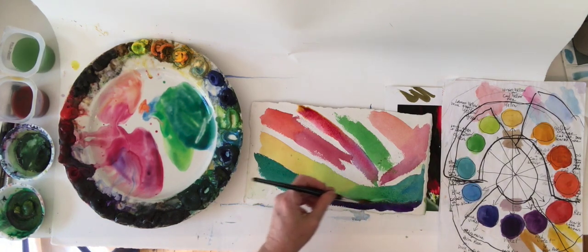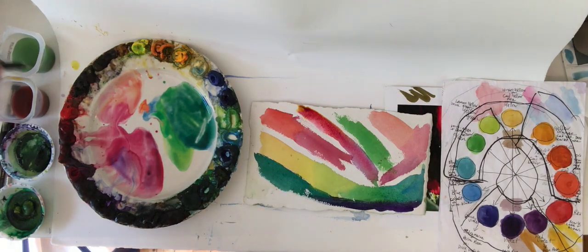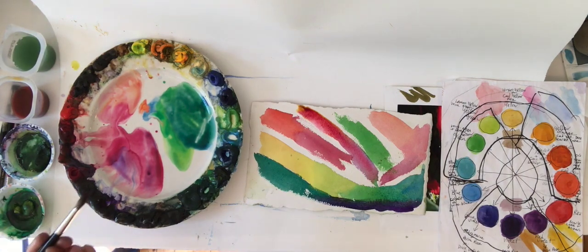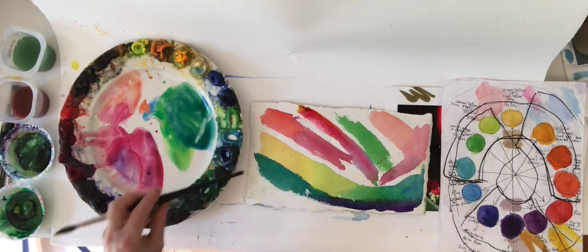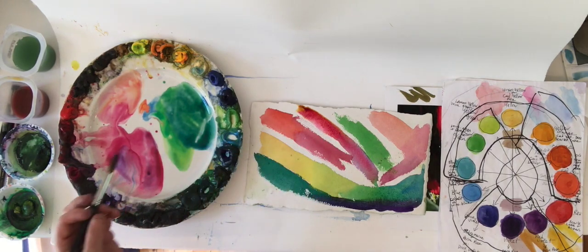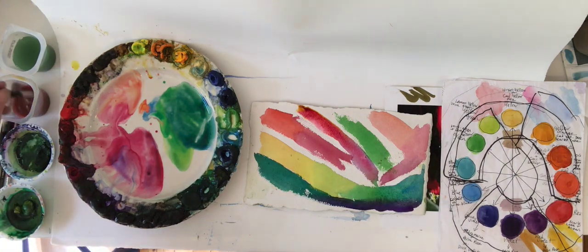Something like that. Or if I wanted this whole thing to stand out, I could surround it with turquoise here, orange here, or I could just choose the color that makes the most sense. There's so many options.